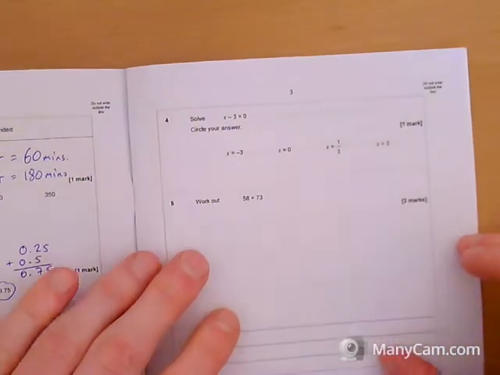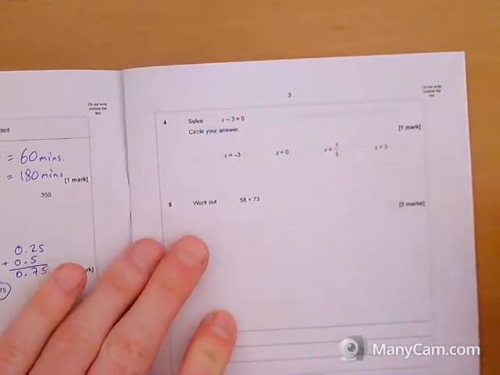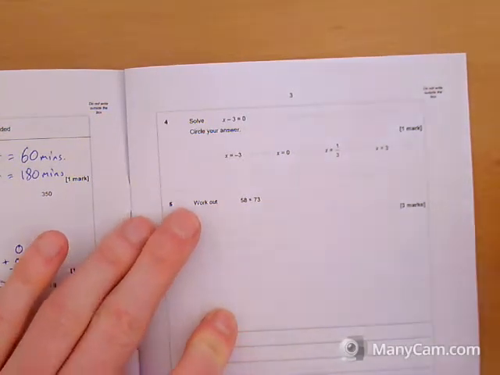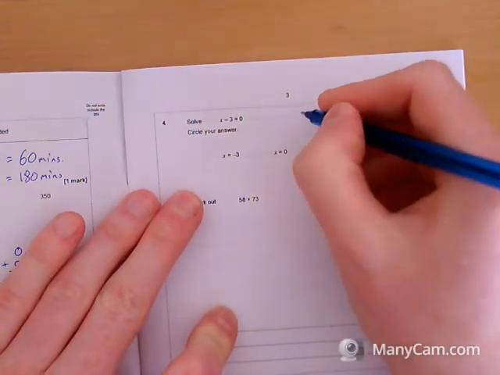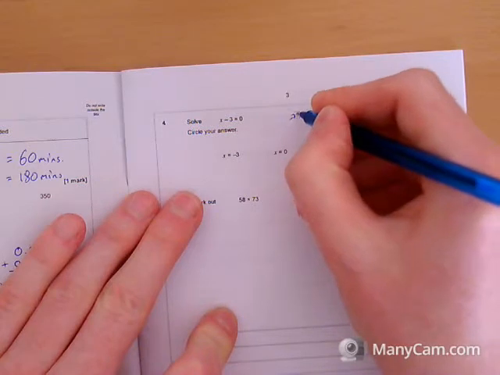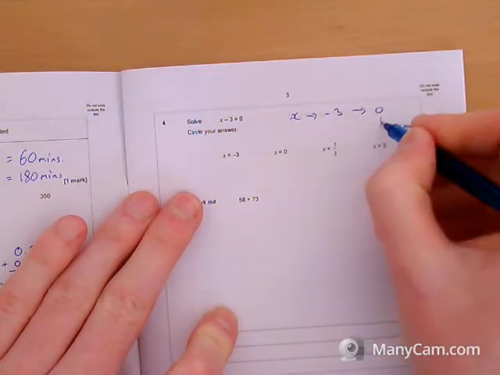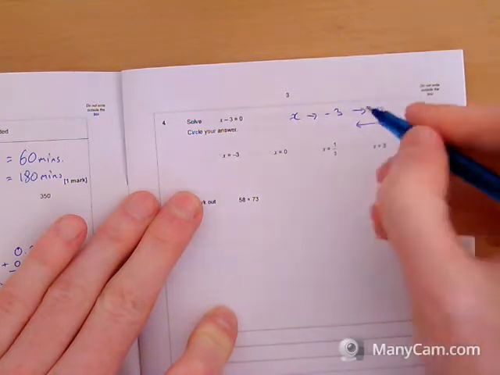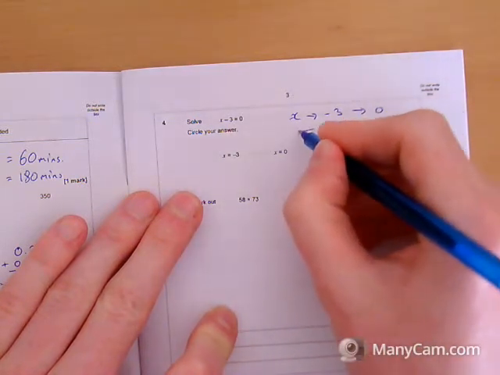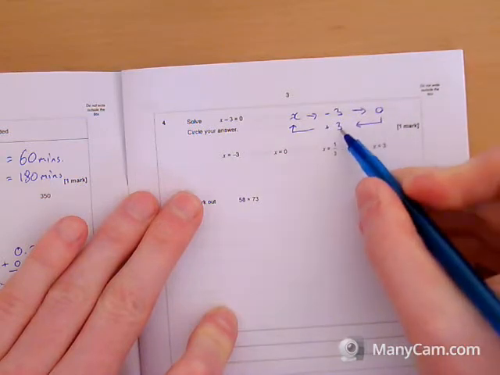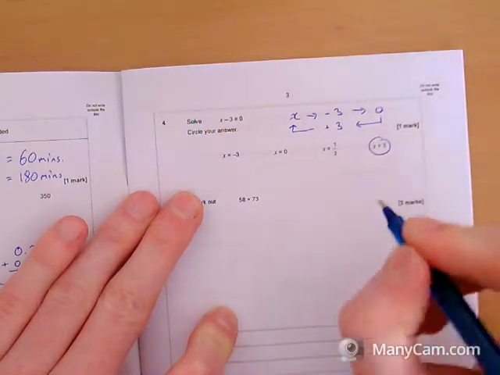And the final multiple choice question at the beginning of this paper: solve x minus 3 equals 0. So I could do it one or two ways. I might do a flowchart, so say an x and then take away 3 gives us 0. So going backwards, we want to add 3, doing the opposite to get our value of x. So x is going to be 0 plus 3, so x is going to be 3.